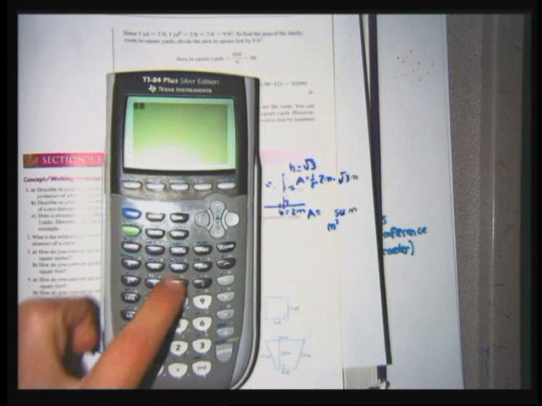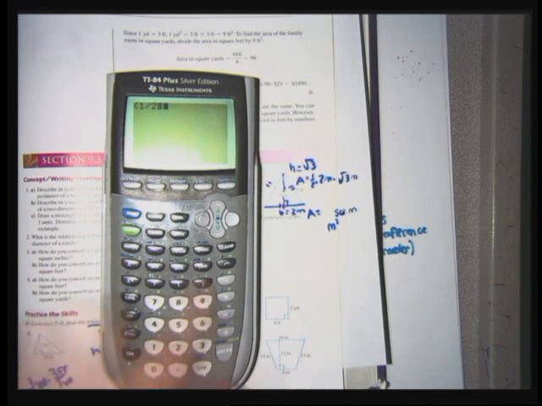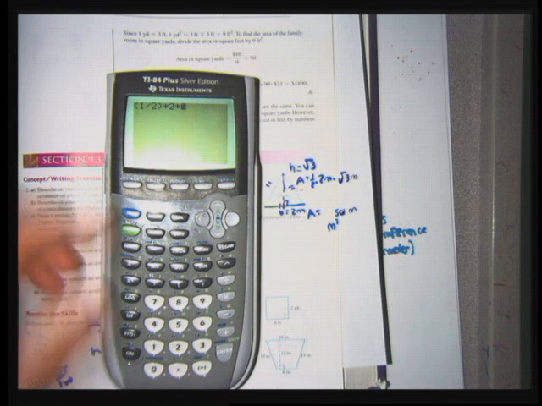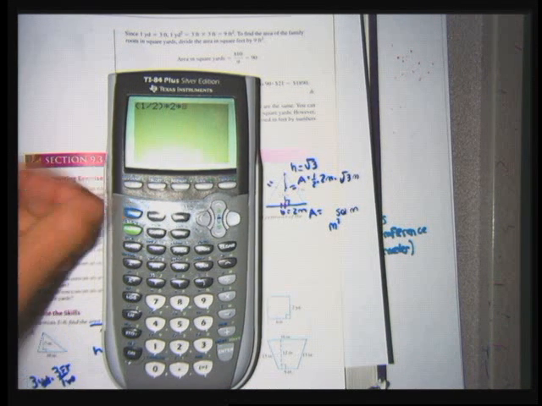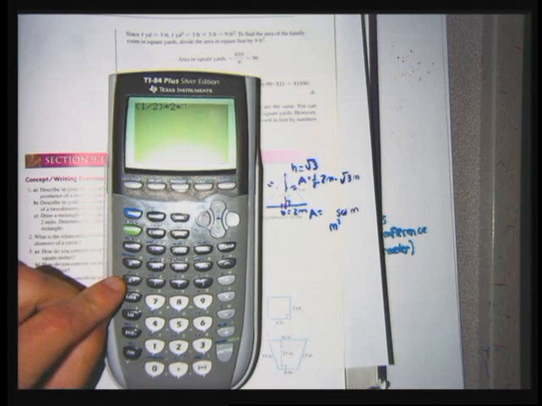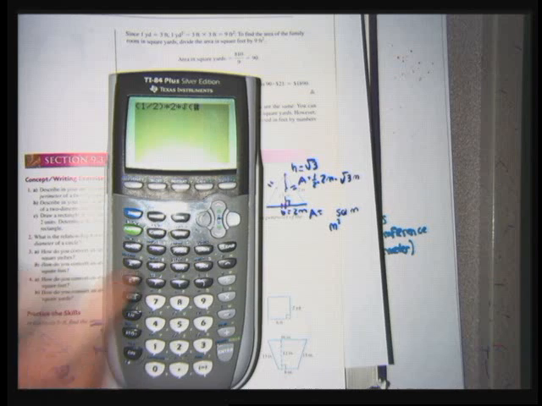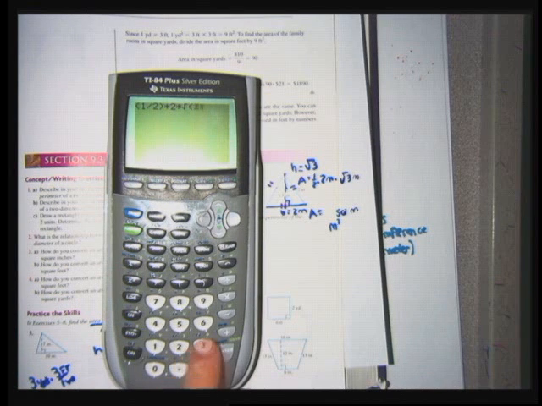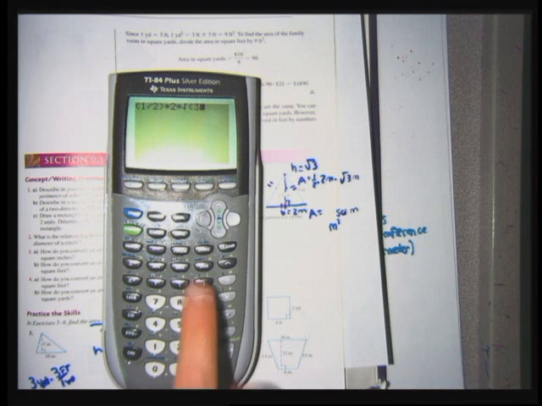So I'm going to go parentheses 1 divided by 2 for the 1/2, and then times 2, and then times square root of 3. And on my calculator, to get the square root of 3, I'll hit the second button, and then the x squared key. And now I'm going to type the number 3. The calculator inserted a left parentheses. I'm going to close my left parentheses with the right parentheses.